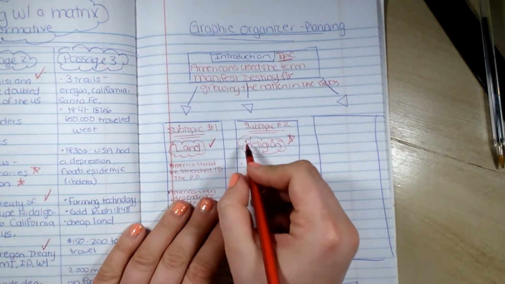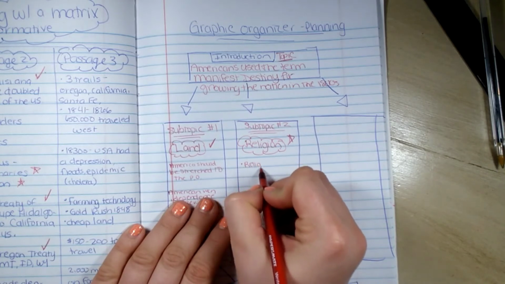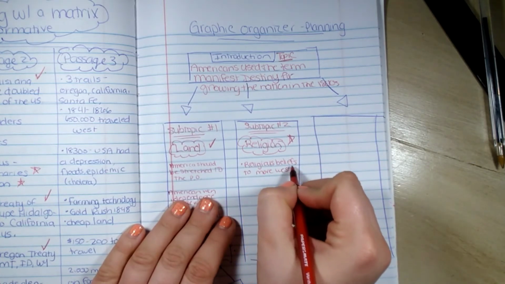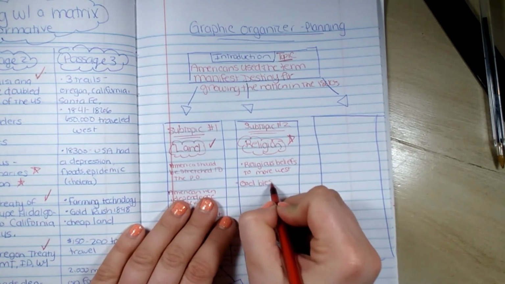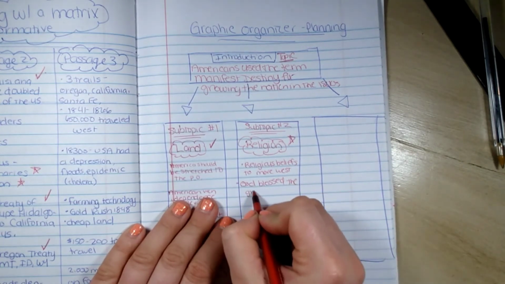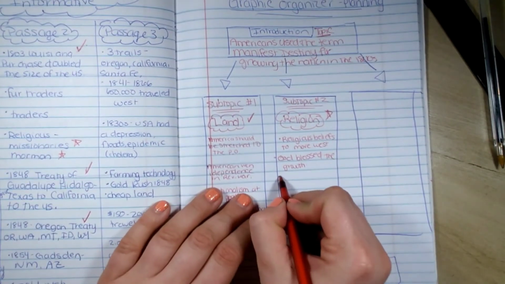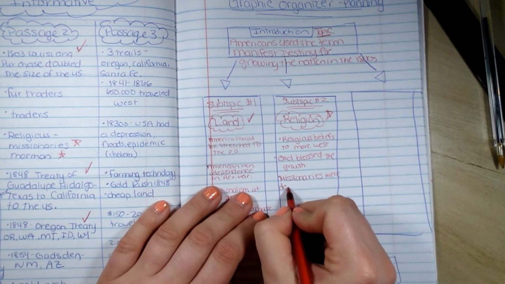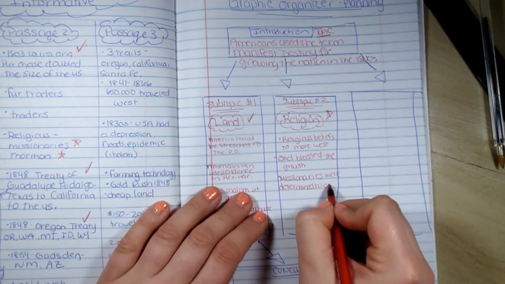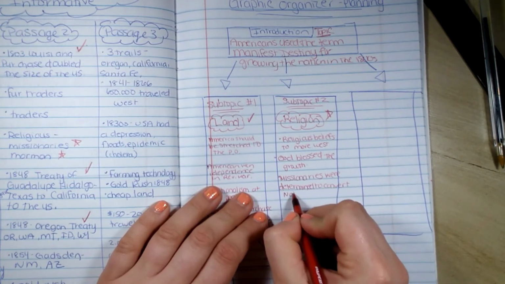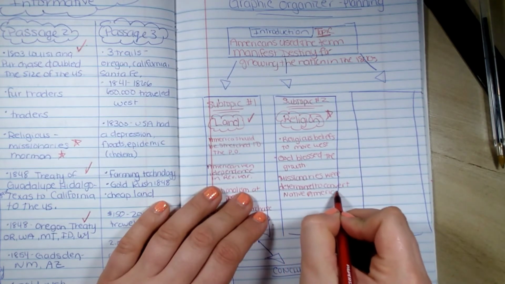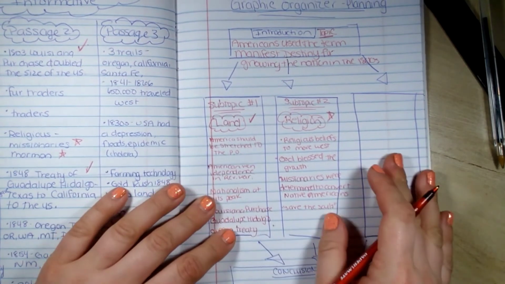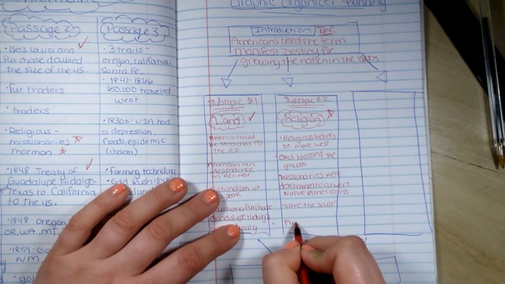So I'm going to write here, I'm going to put religious beliefs to move west. God blessed, according to the article, God blessed the growth. Missionaries were determined to convert Native Americans. Remember, they said they wanted to save the souls. They didn't understand the Native American religion very well. And then these are the people that, along with the fur traders, were some of the first travelers.